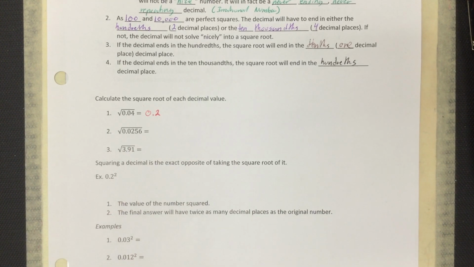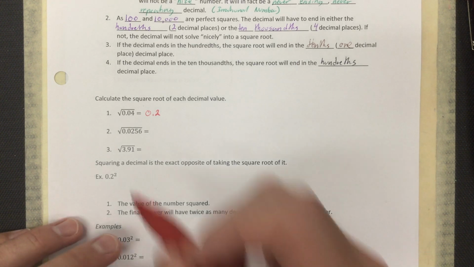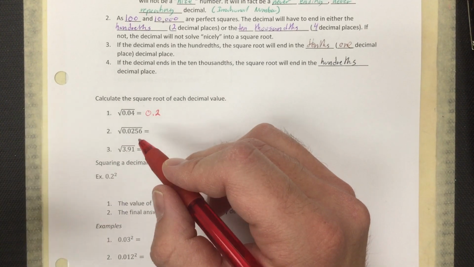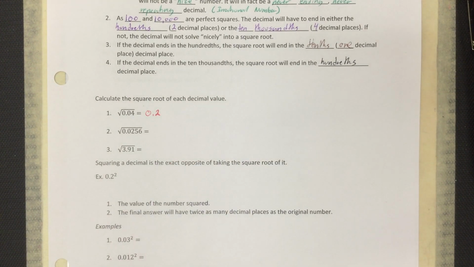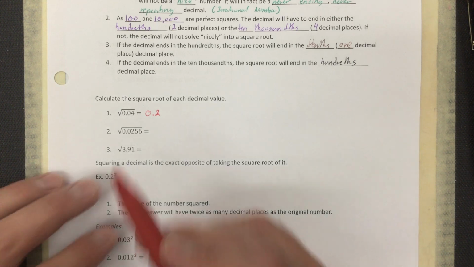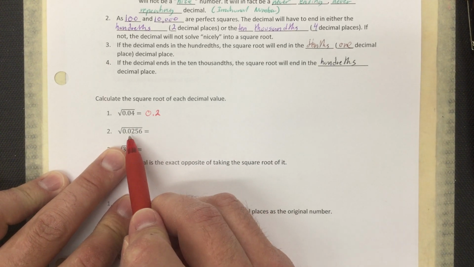256. Now again, this is a little bit of a bigger one, meaning that we kind of need to know some of our bigger perfect squares. So first thing we need to do is ask, is 256 a perfect square? Well, if you look at your values, you'll recognize that the square root of 256 is 16. Next thing we look at, how many decimal places does it have?